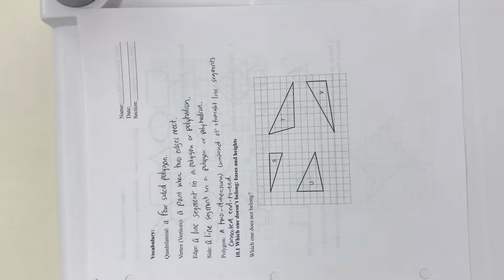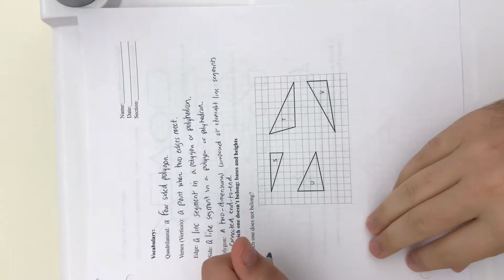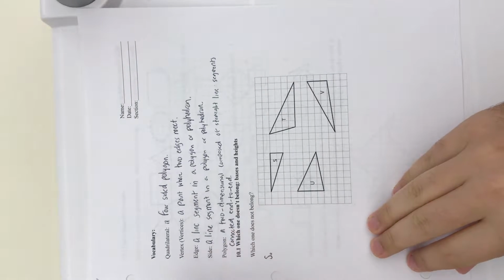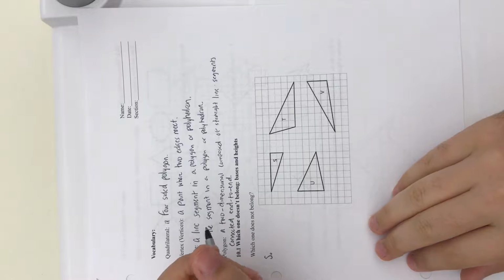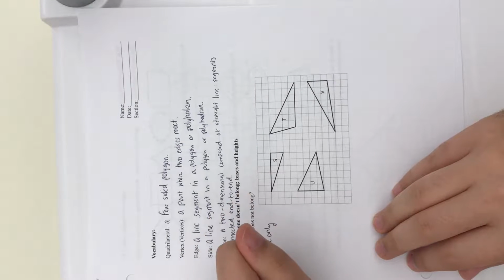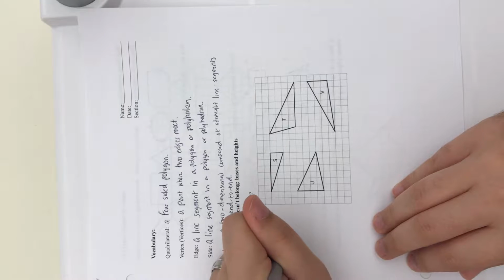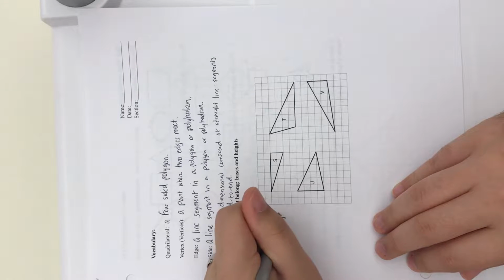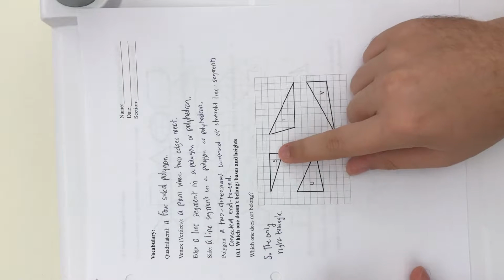So the first thing that we did is we did which one does not belong. And each one of these triangles is different, so we just have to address how they're different. So triangle S is the only right triangle. It's the only one that has the right angle.